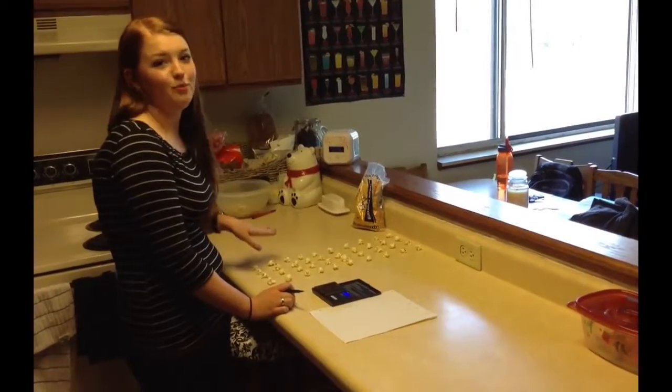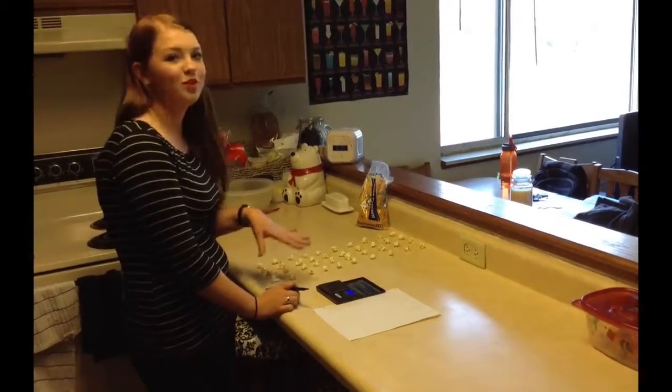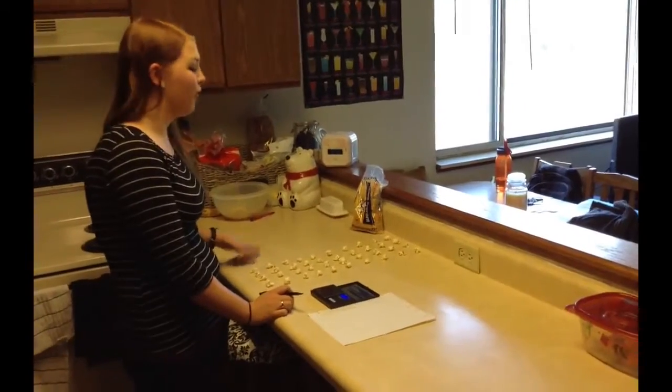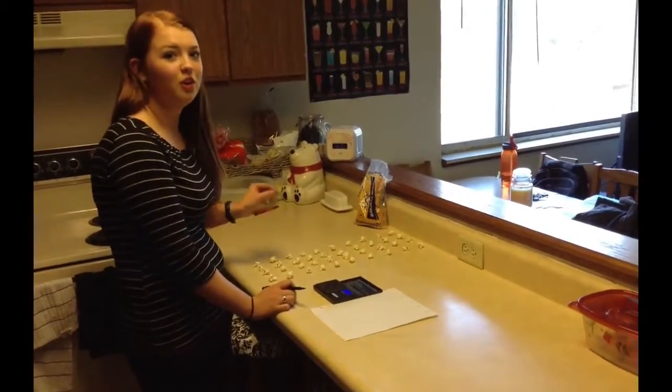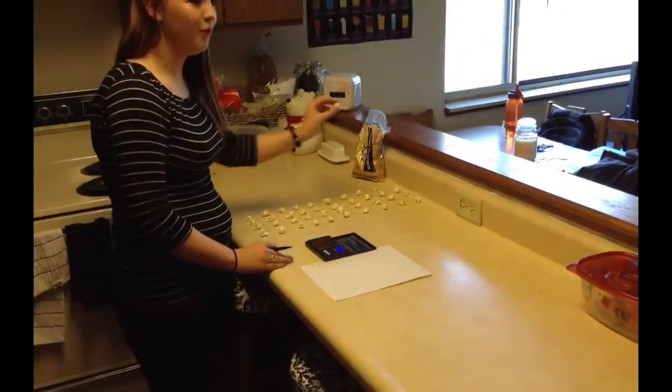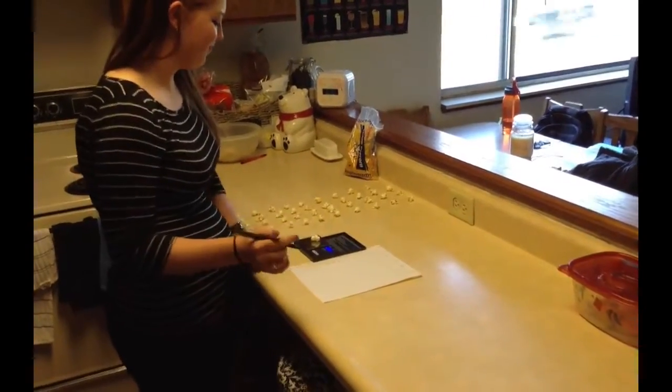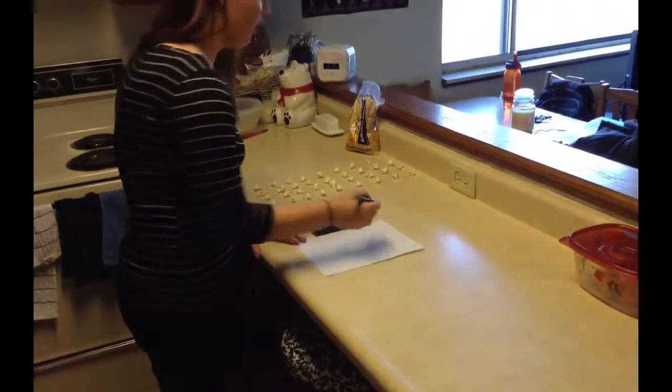Here are our 10 samples, and each sample has 4 observations. Now we're going to record the weight of each popcorn kernel using milligrams. For sample 1, observation 1, 31 milligrams.